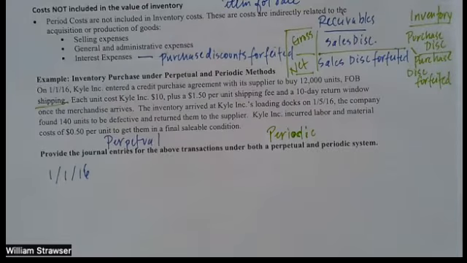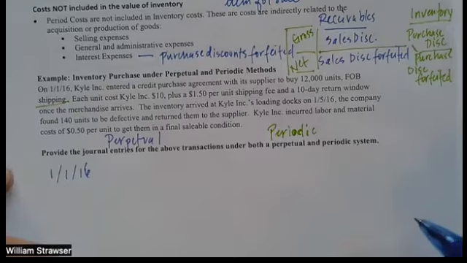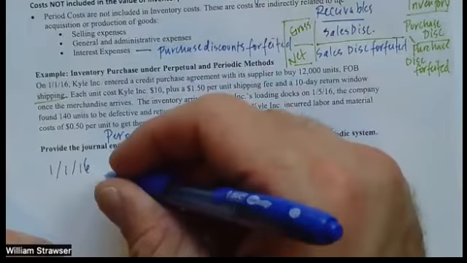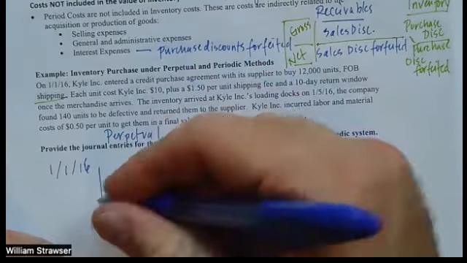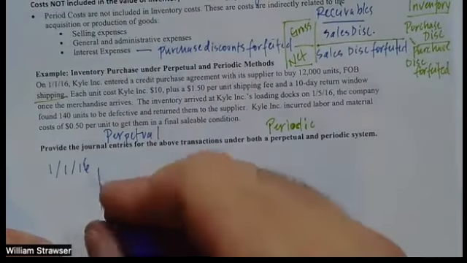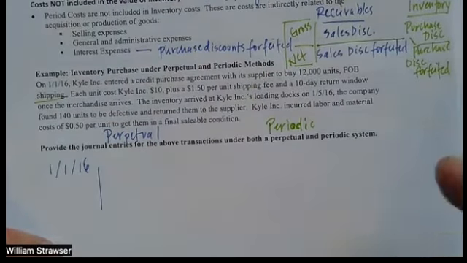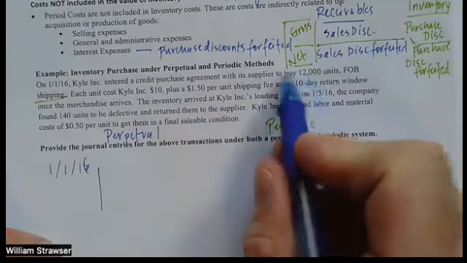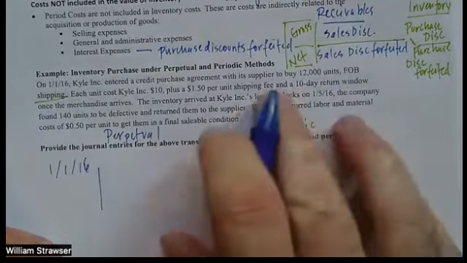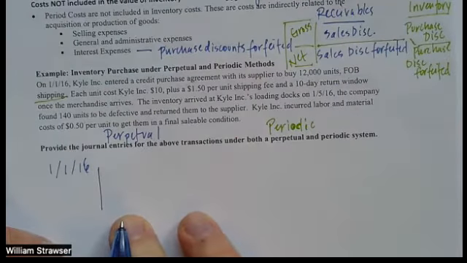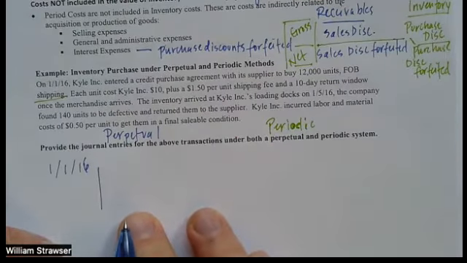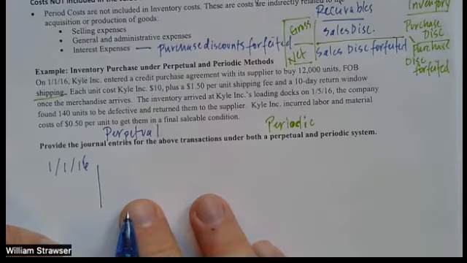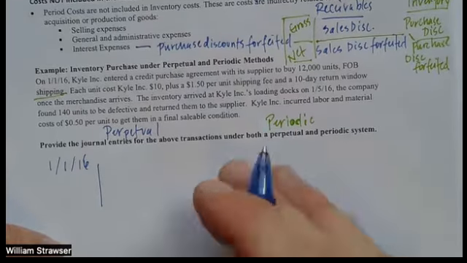So we're going to hold off on that portion of it, but we're just going to look at the purchase portion, which is enough at our outset of how we're approaching this. On 1/1/16, 12,000 units, $10 per. So under the perpetual method, we would have $120,000, and I'm going to separate the freight and the invoice costs just to emphasize the point of the difference between perpetual and periodic.